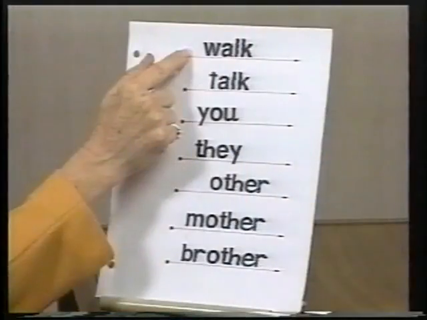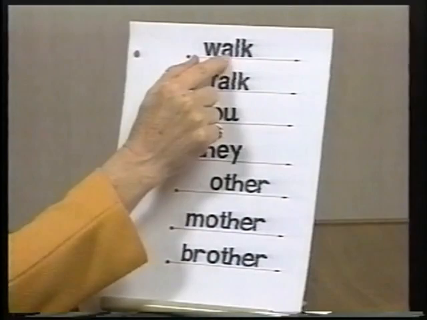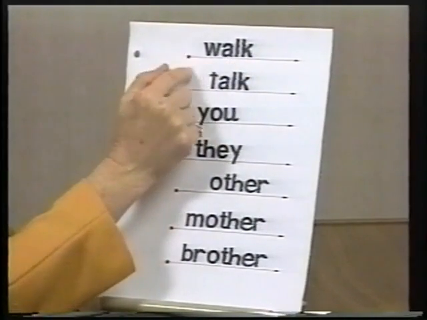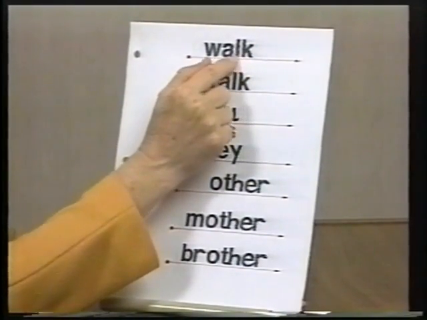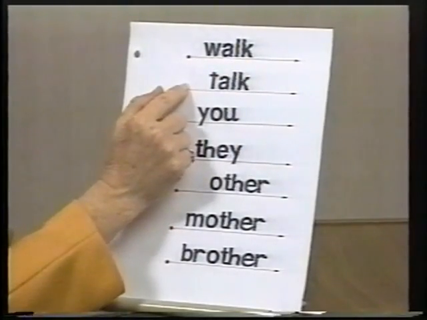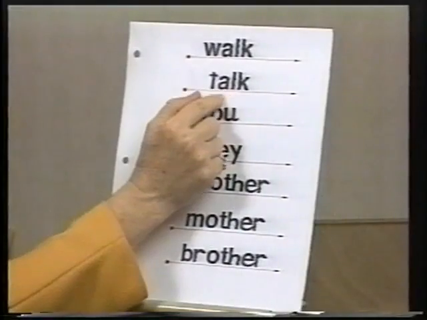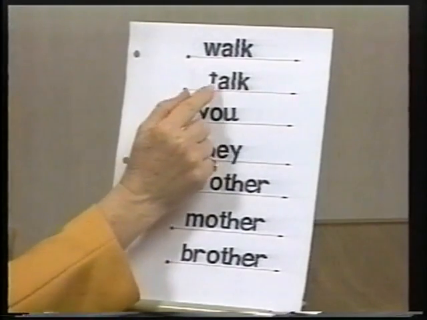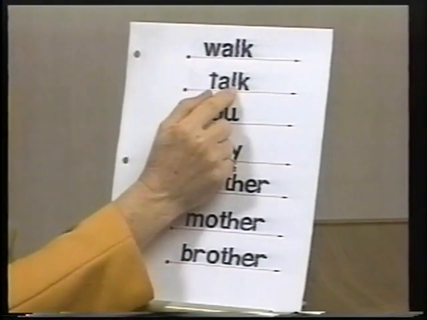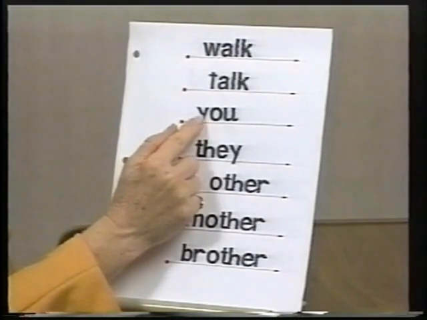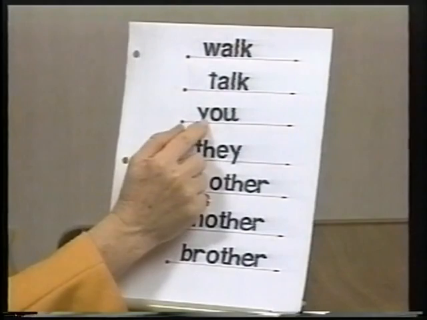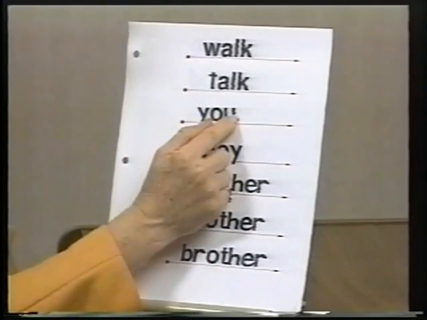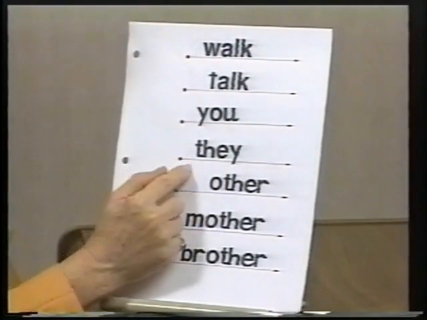You're going to sound out each word. First word, walk. Sound it out. Yes, walk. Next word, sound it out. Yes, talk. Sound it out. Yes, you. Sound it out.